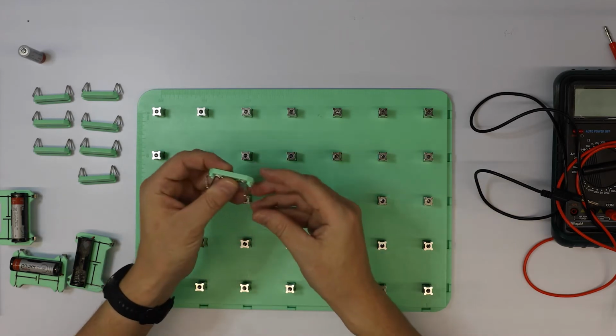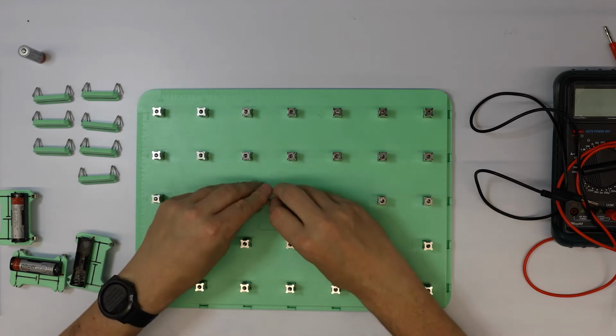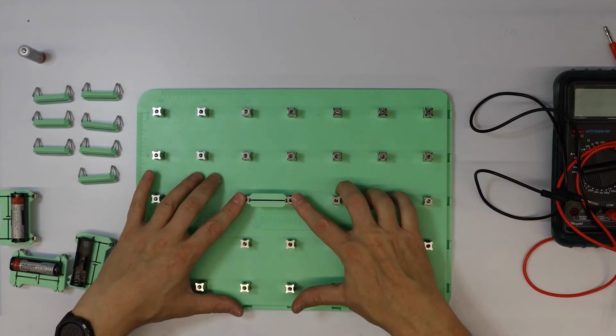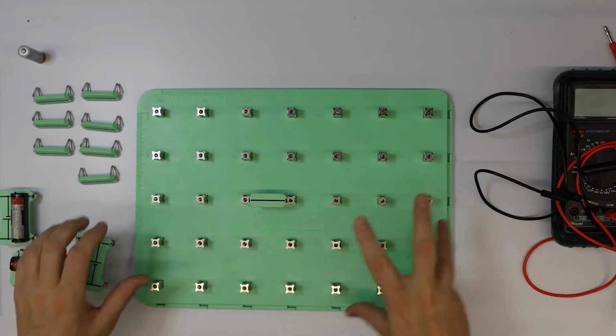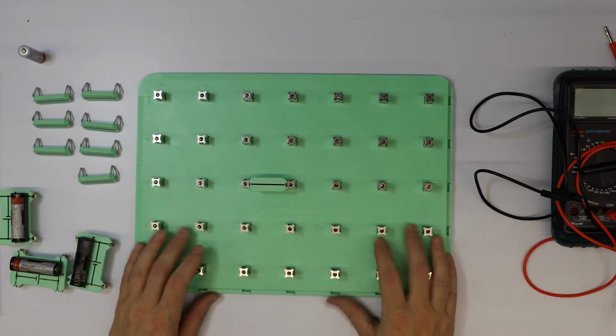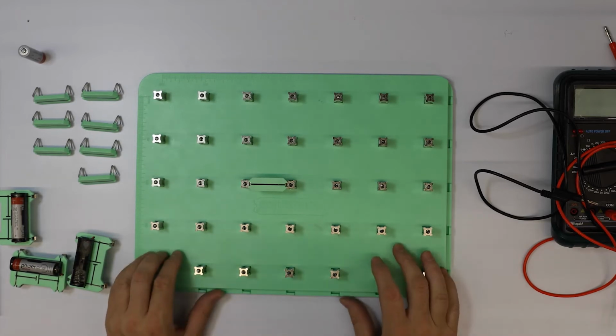So these connect with the springs that just slot into the gap between the posts. And so these simple wires just make a connection between neighbouring posts. But we have a whole load of different components that we can slot into here that we'll use as we work through each of the worksheets.